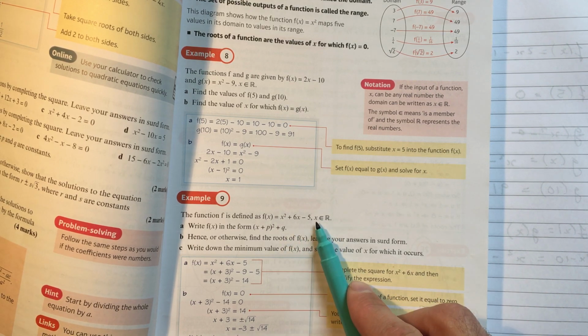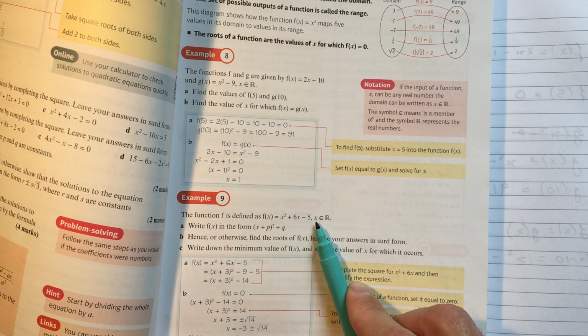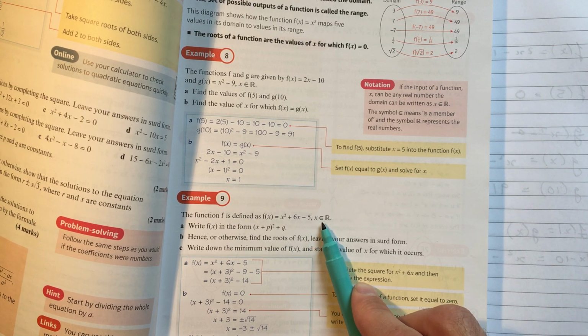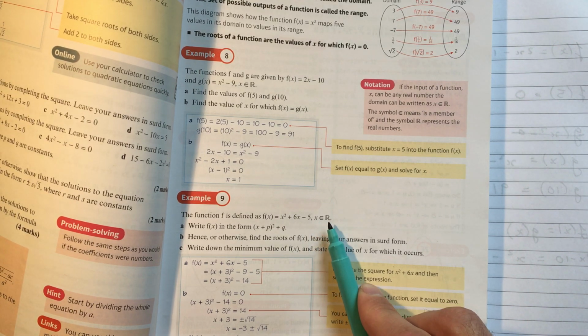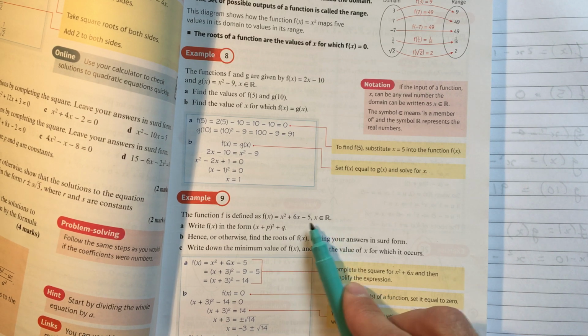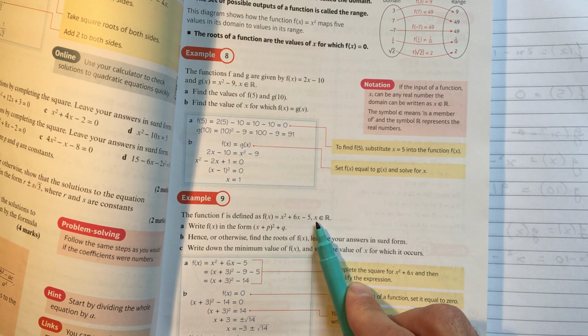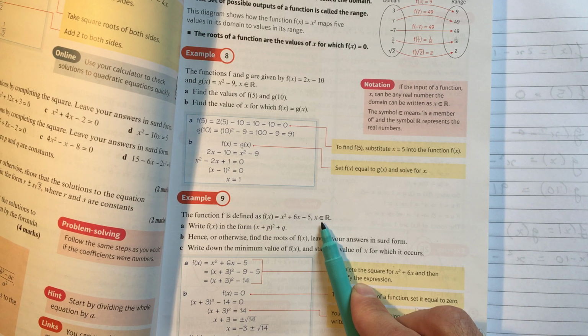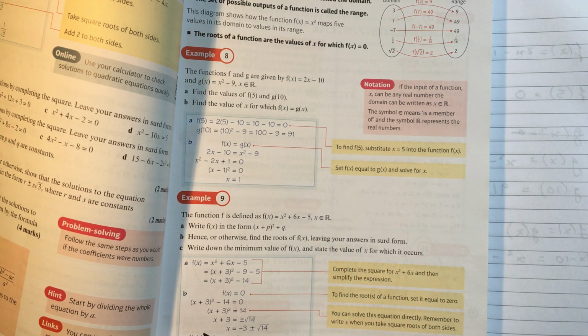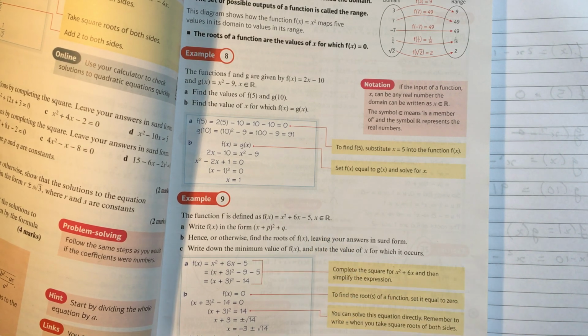So we have to say, things that I'm calling x, possible inputs, are contained in the numbers, right? So this is our R, this is our real numbers, this is our number line symbol. So this just says f of x equals x squared plus 6x minus 5, and anything that I'm calling x is a number. That symbol is a contained in symbol, or is a member of symbol. So x is a member of the real numbers, or x is contained in the set of real numbers, or in other words, x is a number, okay?